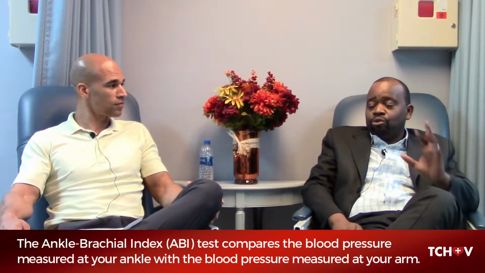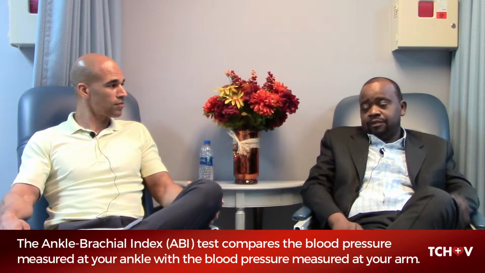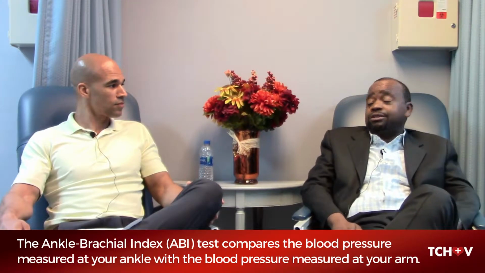Or we can do a physiologic test where we do blood pressure cuffs, comparing the blood pressure measurement of the arm to different areas in the leg, 3 different spots in the leg, in the thigh area, right above the knee and below the knee, which is called an Ankle-Brachial Index, where we find out the waveform difference between the arm pressure and the leg pressure.